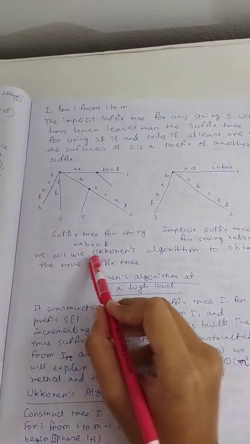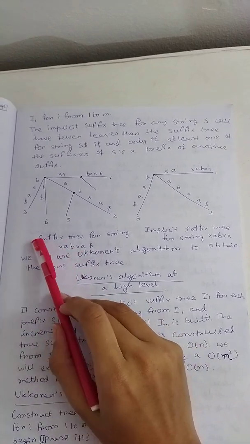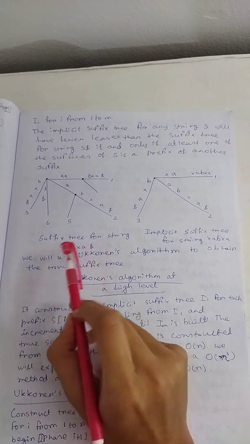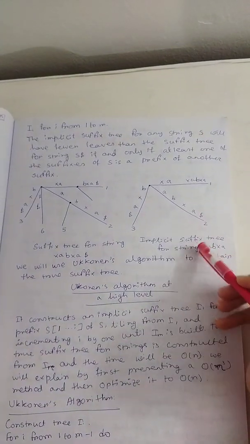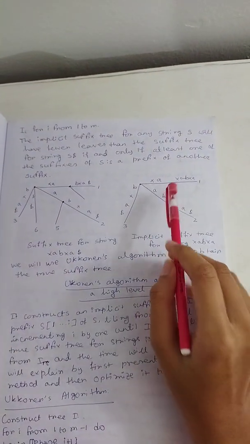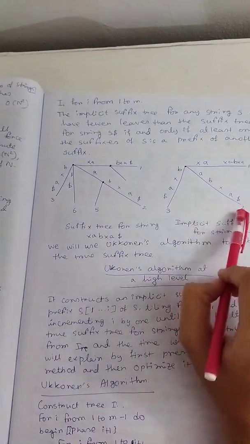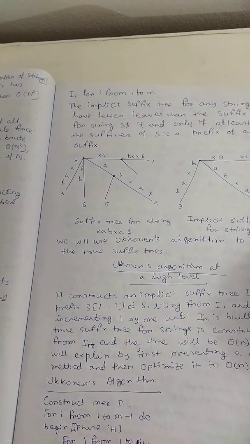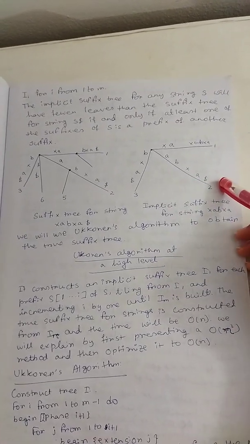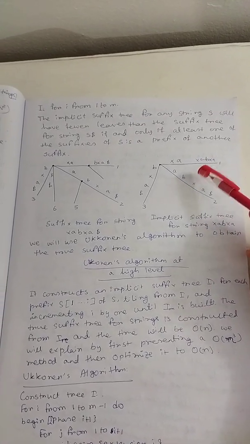Here we suppose there is a string xabxa. The general suffix tree will look like this, with the dollar at the end of the string. But the implicit suffix tree will look like this, with many fewer nodes. This is the main concept of the implicit suffix tree, and for Ukkonen's algorithm we will use this tree.